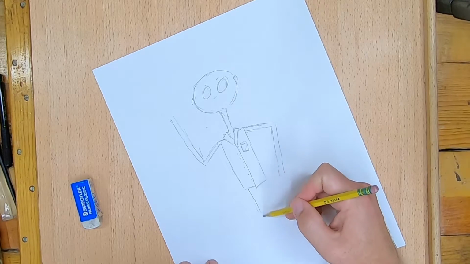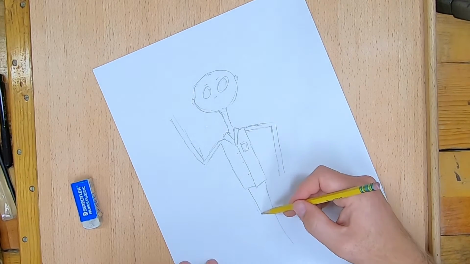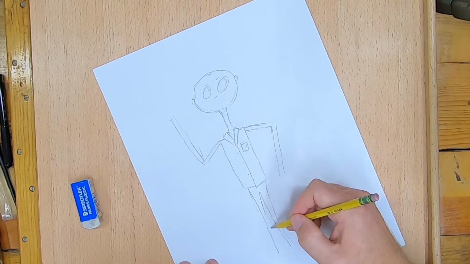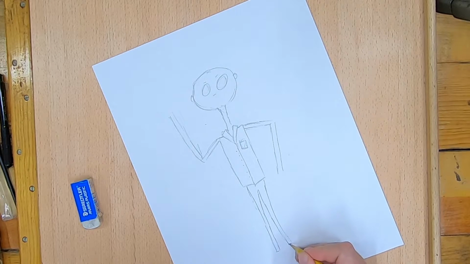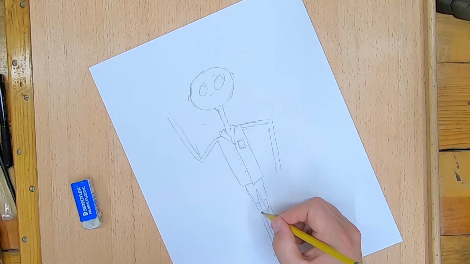And then we'll come in like this. His characters usually have very, very small feet. So we're just going to do like this. Get some little tiny feet like that.